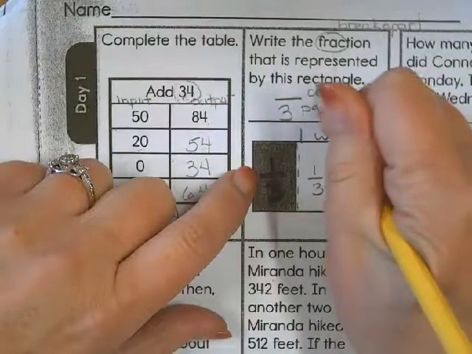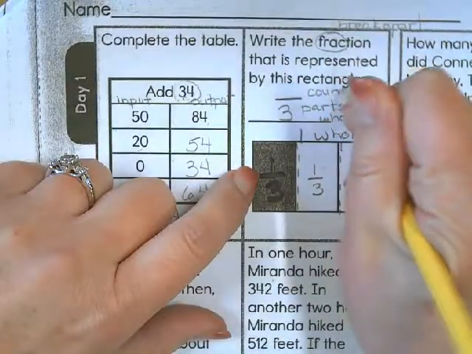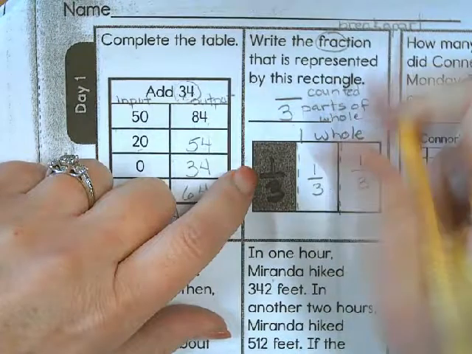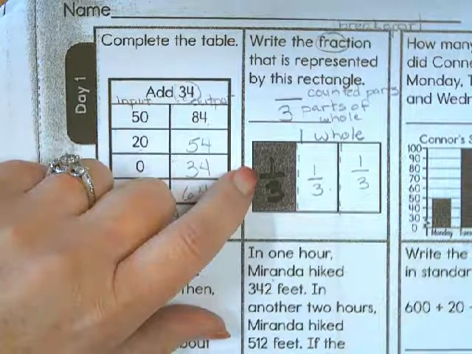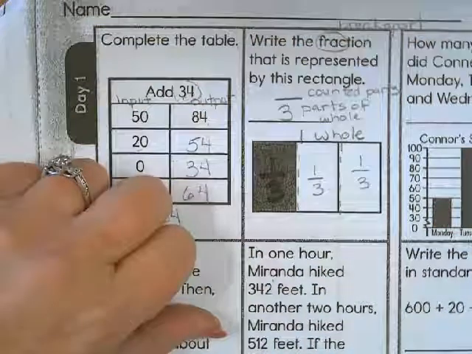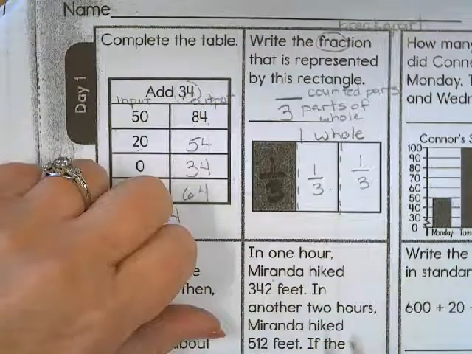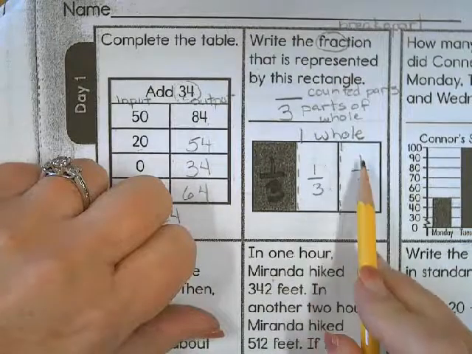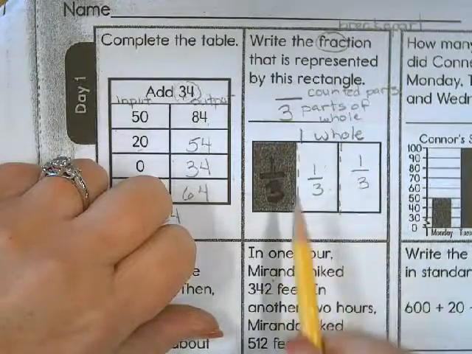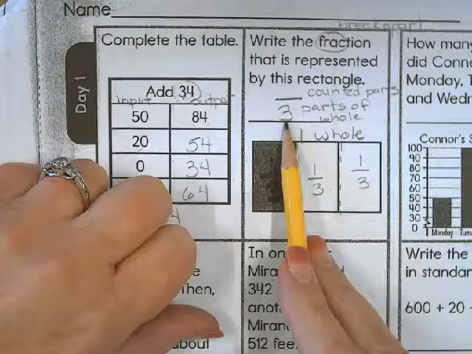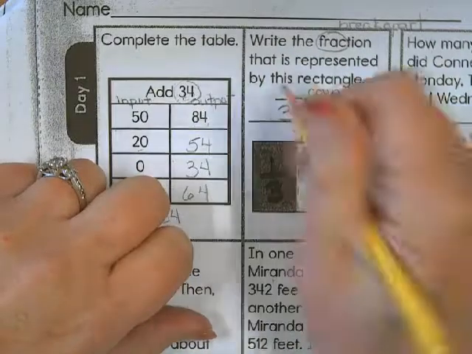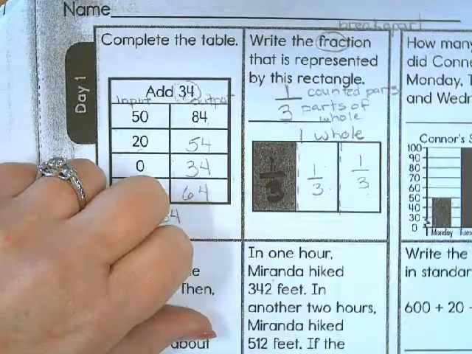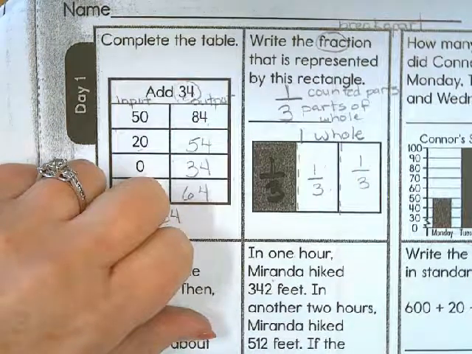So are counted parts, however many there are. So if I were going to say unshaded, I would say I have 1, 2 of the 3 parts. So it could be 2/3. So in this case, we're doing shaded, so it's going to be 1 of the 3 parts.